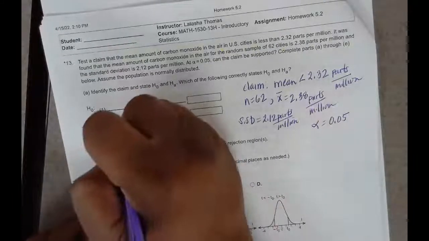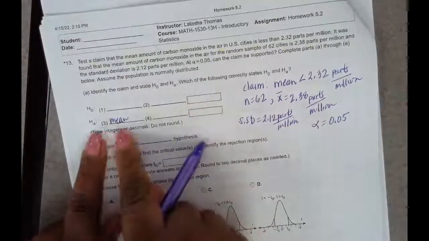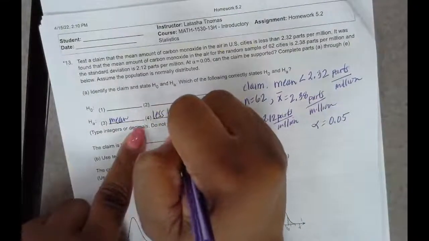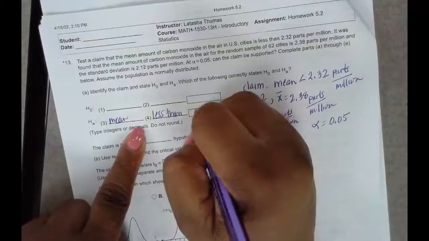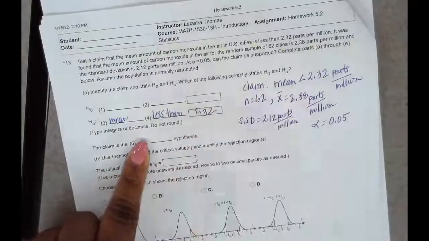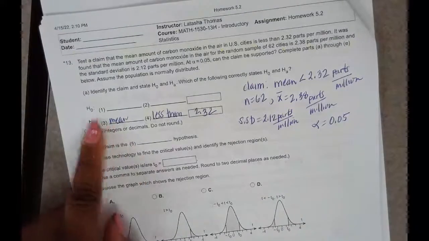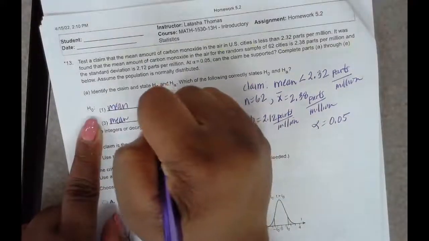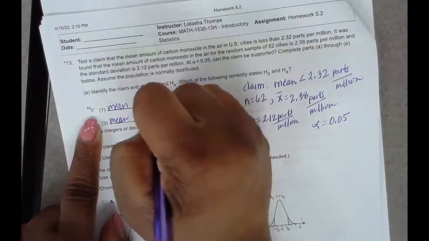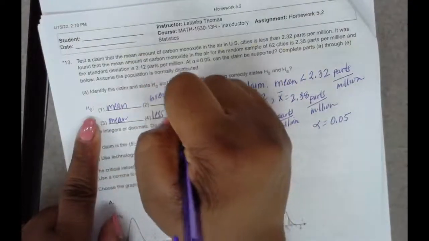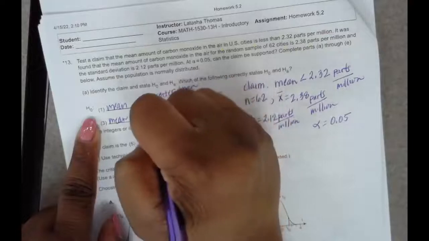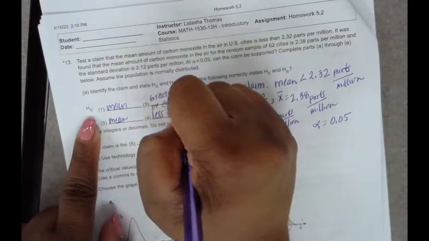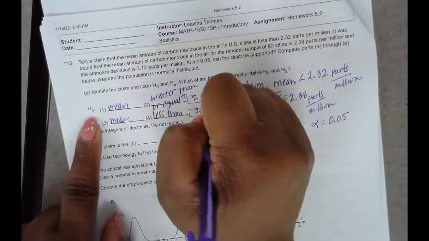So the alternative is that the mean is less than 2.32, which means that H null is the mean is greater than or equal to 2.32.